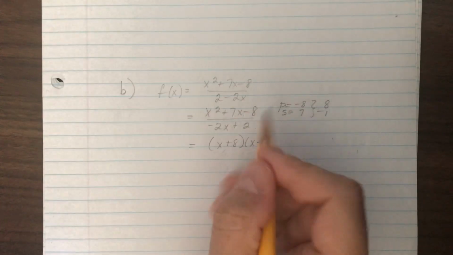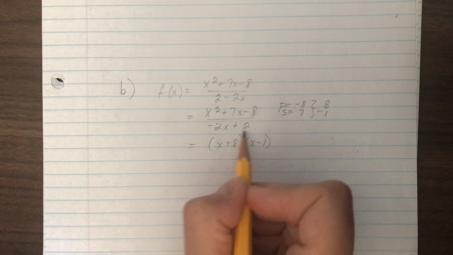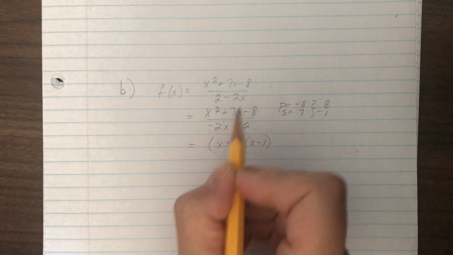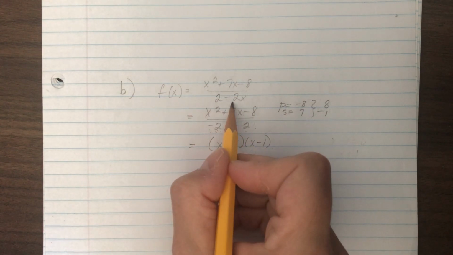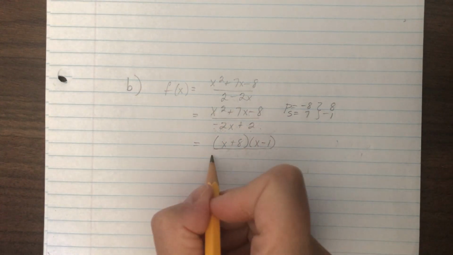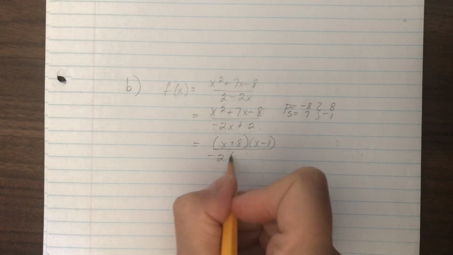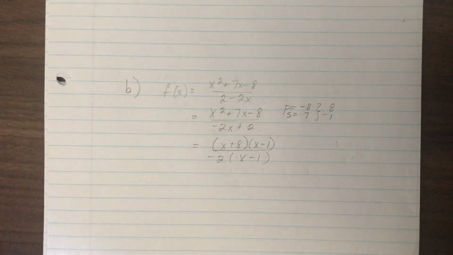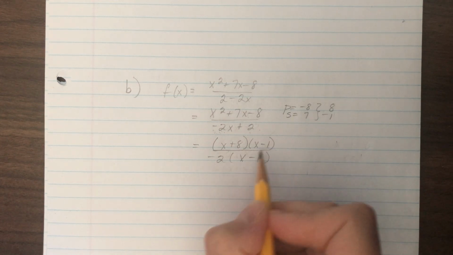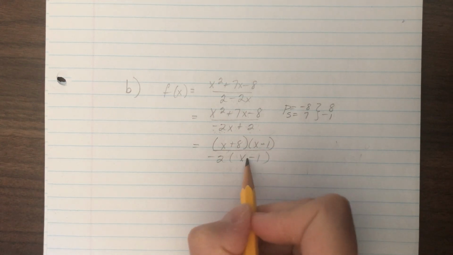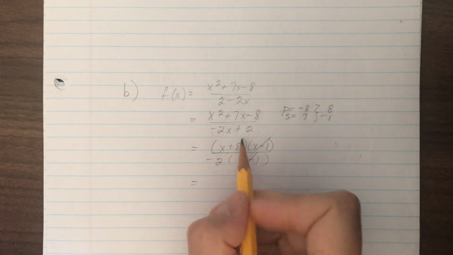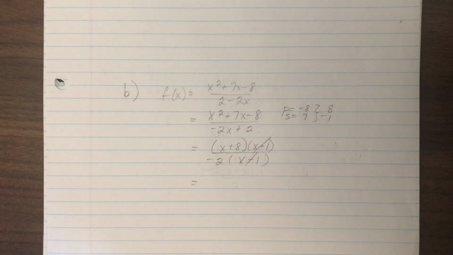In the denominator, I can remove a common factor. The common factor is going to be negative 2. Negative because the first term starts with a negative. So you see, if you didn't rearrange this to start, you wouldn't be factoring out the negative. And then you're going to be left with x minus 1. Now look for common factors. So x minus 1 is common to both numerator and denominator. We can cross them out, leaving us with this simplified form.